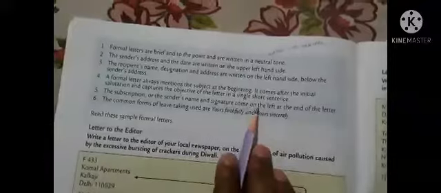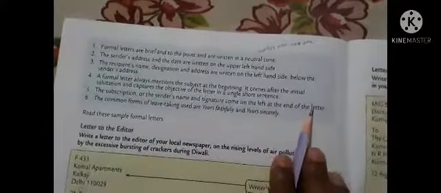Fifthly, the subscription or the sender's name and signature come on the left at the end of the letter. So here we can see below the subscription, the sender's name.